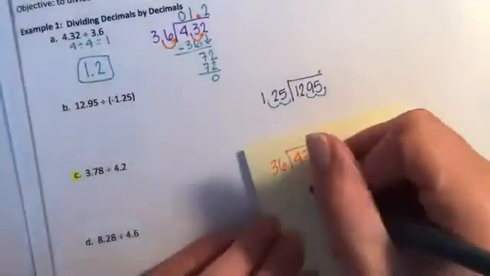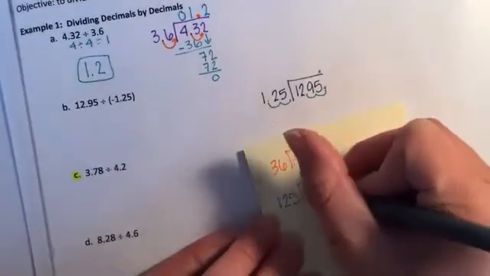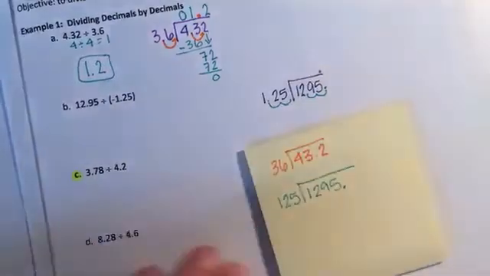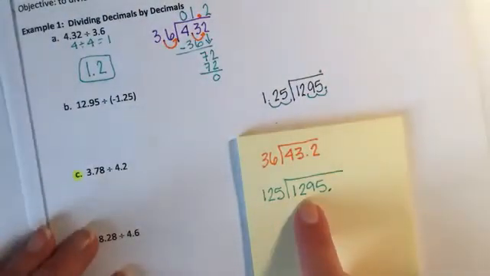Okay, and then just so visually, it might be helpful to visualize it like this. So we're really asking ourselves, how many times does 125 fit into 1,295?